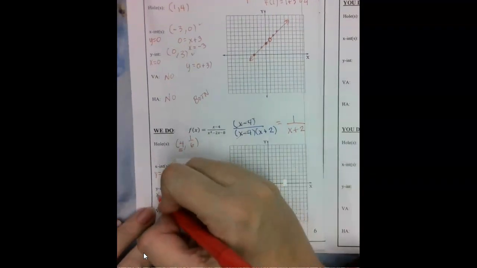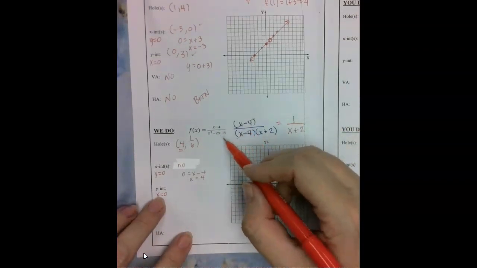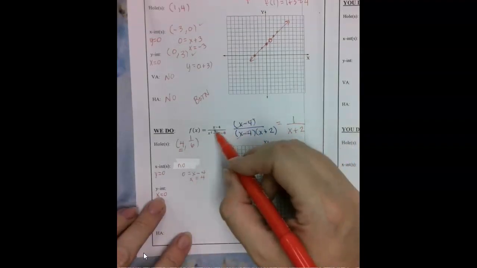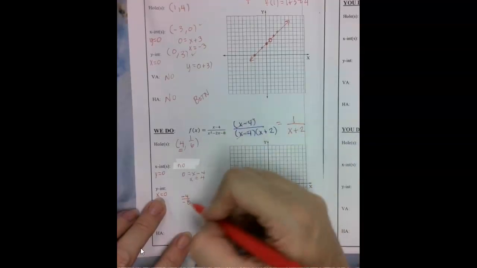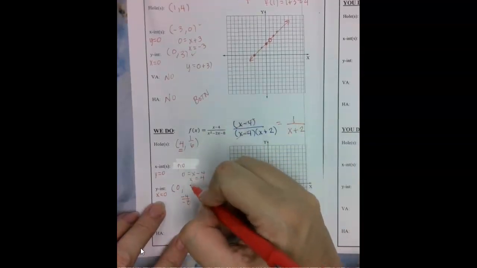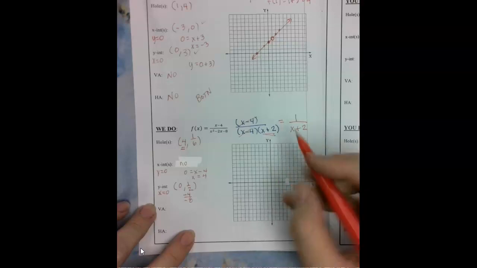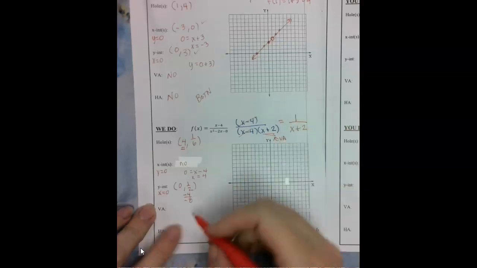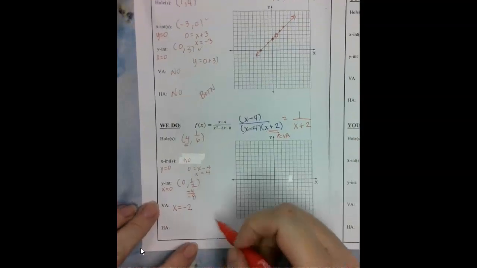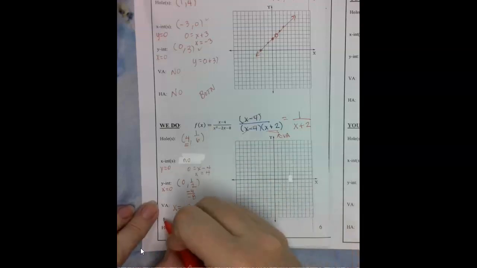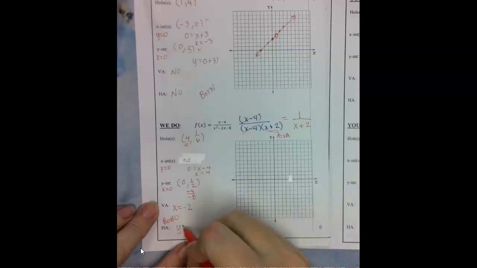Our y-intercept is where x equals 0. So I'm going to plug in 0 for all of my x's here. So I have 0, negative 4, 0, 0, negative 8, and I get 1/2. So this is at 0 and 1/2. Our vertical asymptote is the one we did not cross out. So our vertical asymptote is at x equals negative 2. And our horizontal asymptote, it's bigger on the bottom. And if it's bigger on the bottom, that means the asymptote is at y equals 0.